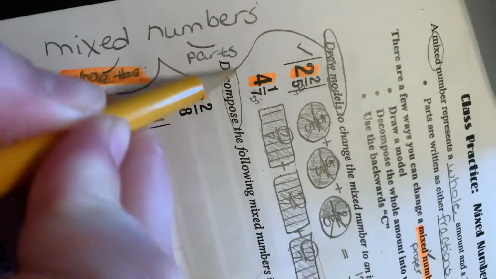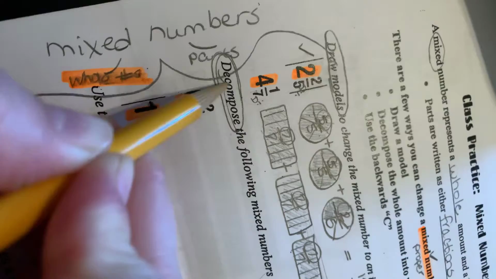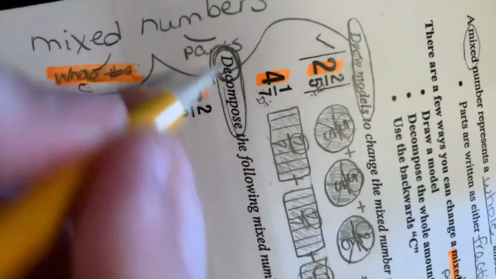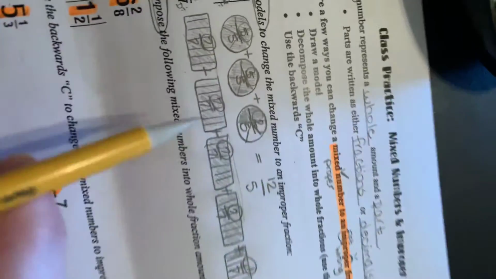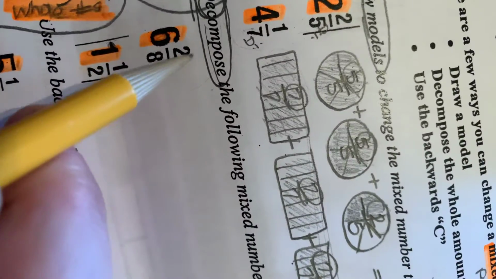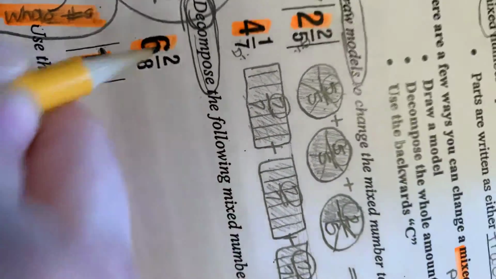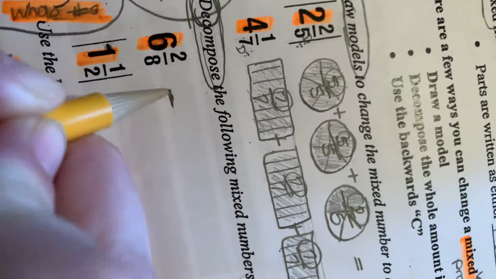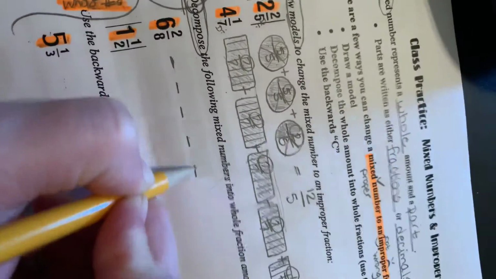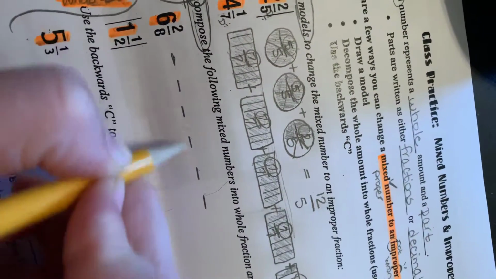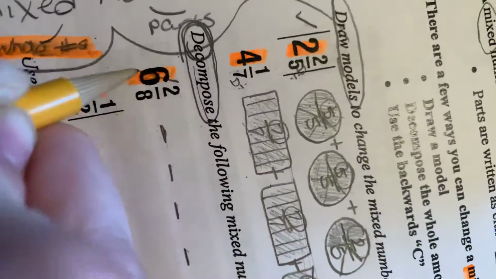We also can decompose. Decompose means deconstruct. So we can take away. Where composing is building part by part by part, decomposing is breaking it down. So 6. I want to think of like 6 whole amounts. 1, 2, 3, 4, 5, 6.